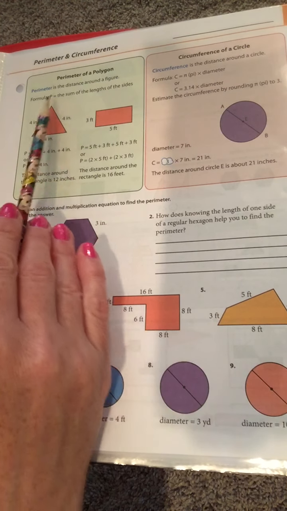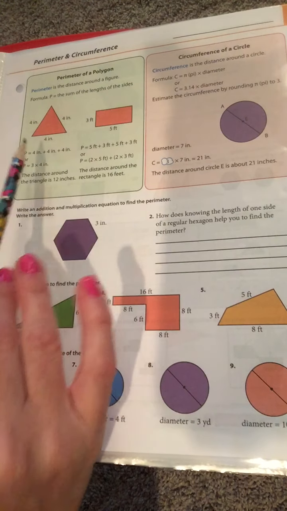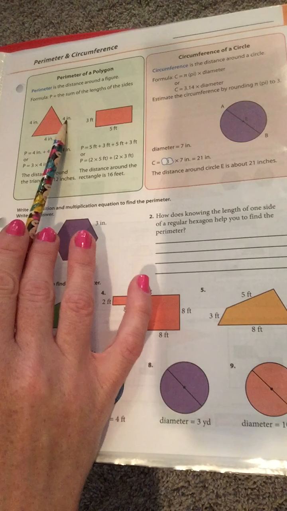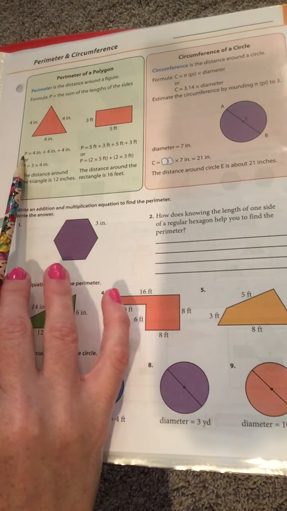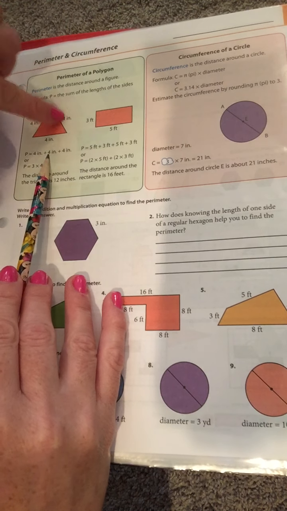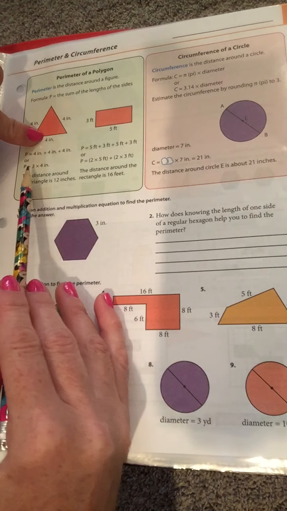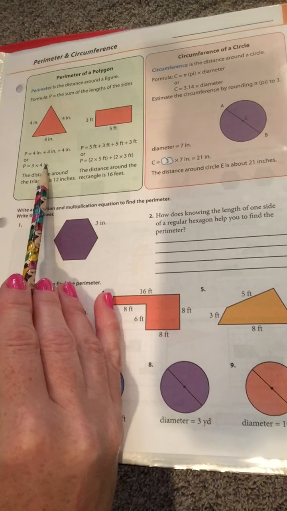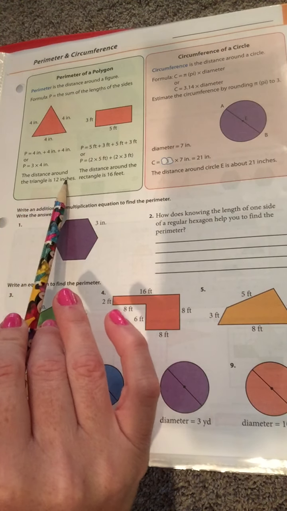So if you have a triangle, and it's an equilateral triangle, which means all the sides are equal length, this side is 4 inches, this side is 4 inches, and this side is 4 inches, then your perimeter, P, would equal 4 plus 4 plus 4. Or, if you wanted to write it short, you could say 3 times 4. That is your perimeter. So the distance around this triangle is 12 inches.